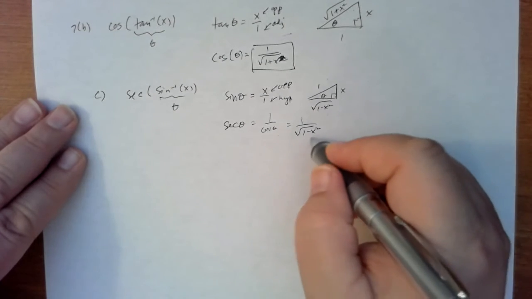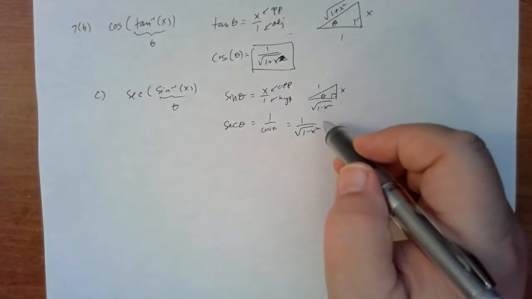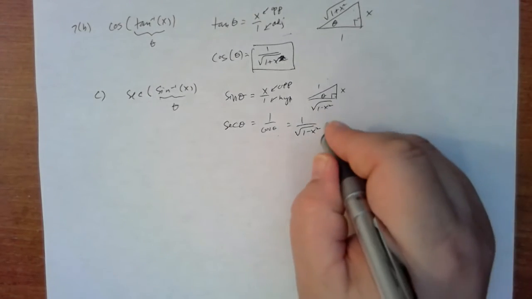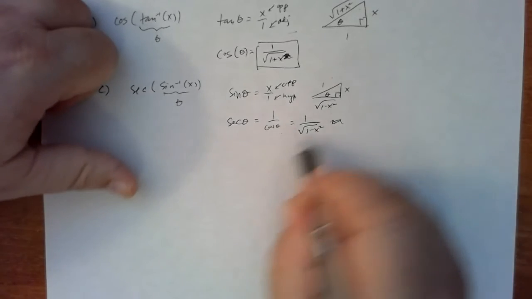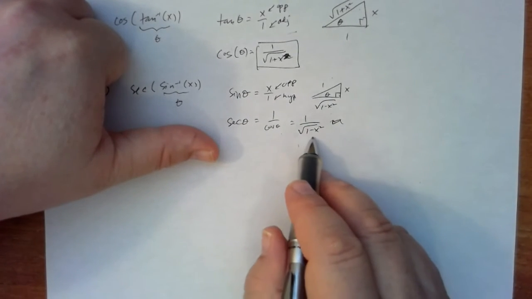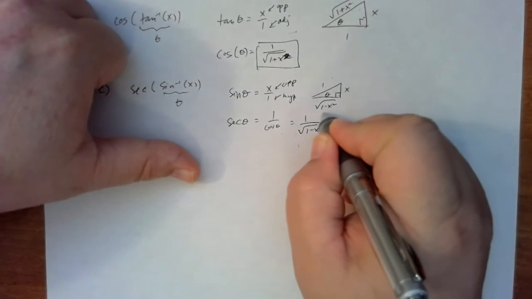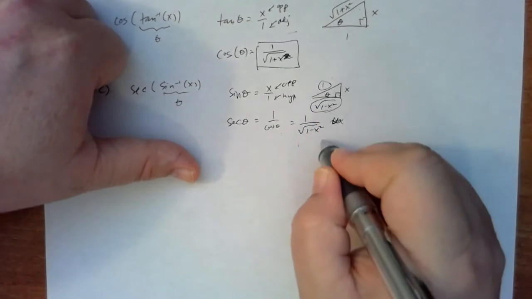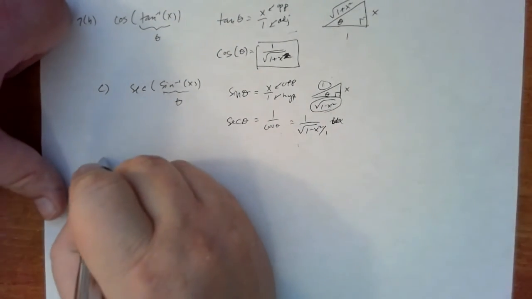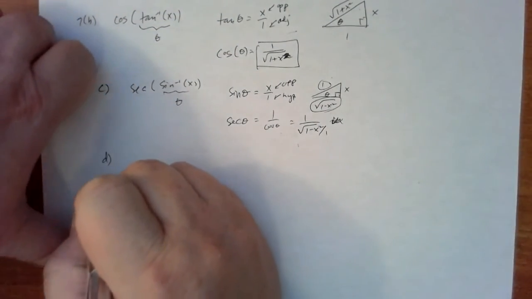Well, I better be careful there. This is the cosine of, yes, that's right. I was going to say the cosine of theta is 1 over this. It's not 1 over the square root. It's adjacent over hypotenuse, right? Good. So I think I've got the right one there.